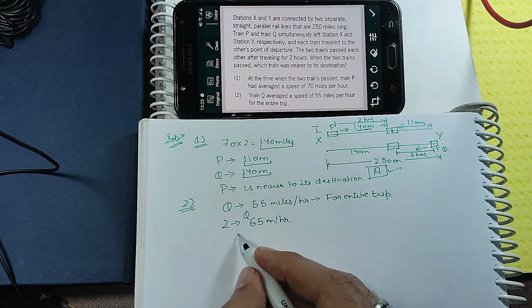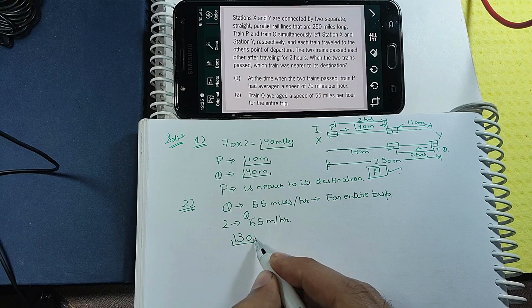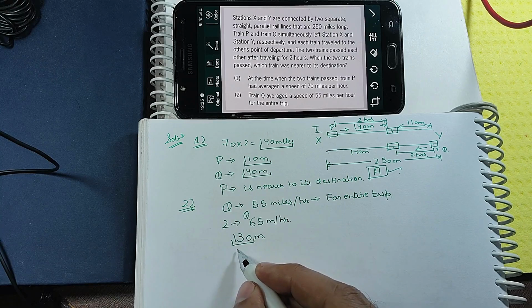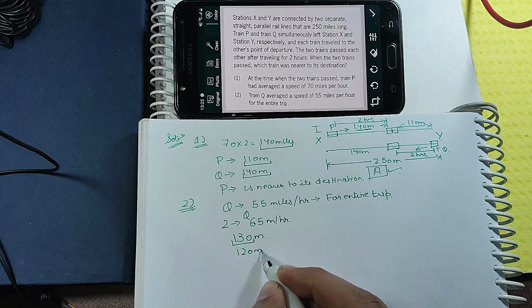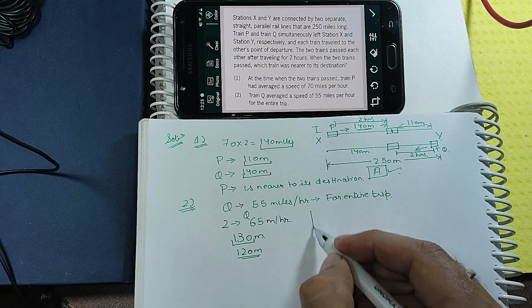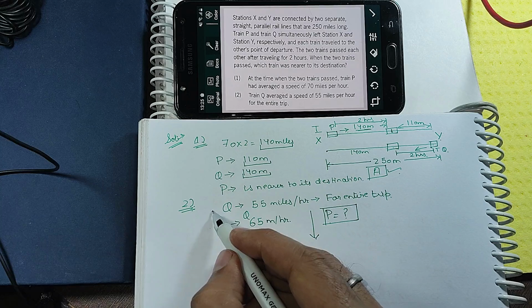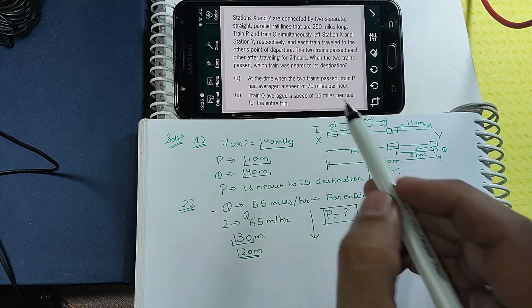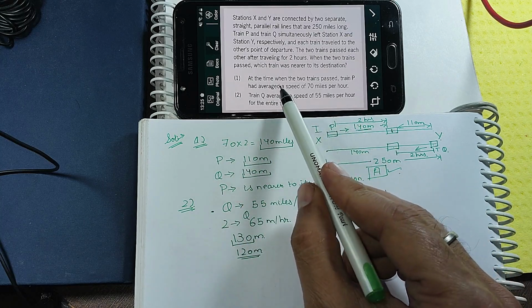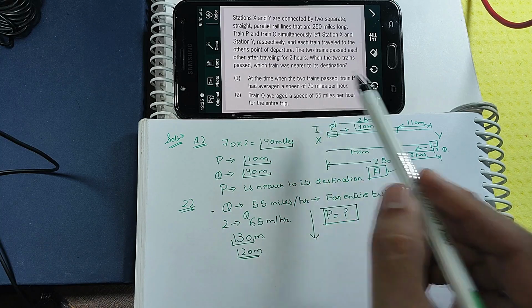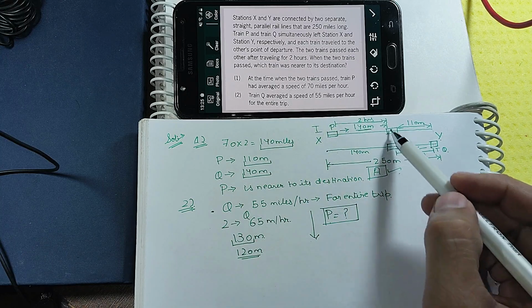In that case, in 2 hours, it has covered 130 miles, and it has 120 miles left to cover, right? But we don't know anything about the speed of P, right? This statement is different from the first statement in the sense that in statement 1 it has been written that when the two trains passed, so it has become relative.